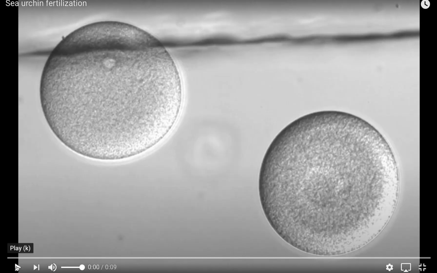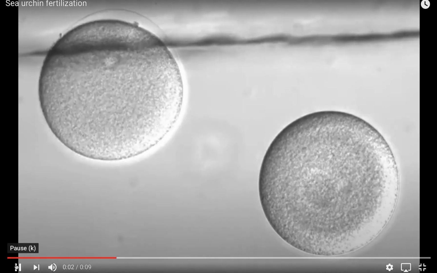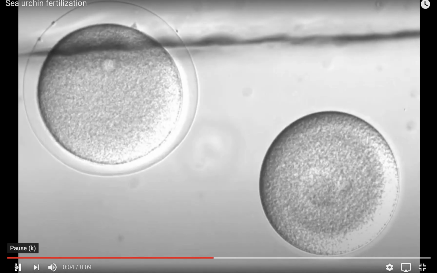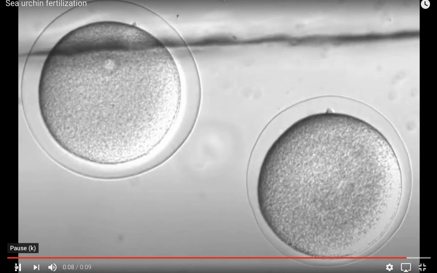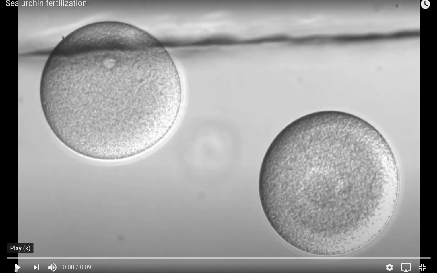So in this movie, we'll see each egg being fertilized separately. First the one on the left, and then the one on the right. And as they're fertilized, you'll see a fertilization envelope developing. I'll play them once at the speed that's given, and then once I'll slow it down. So now I'm going to play this at half speed.